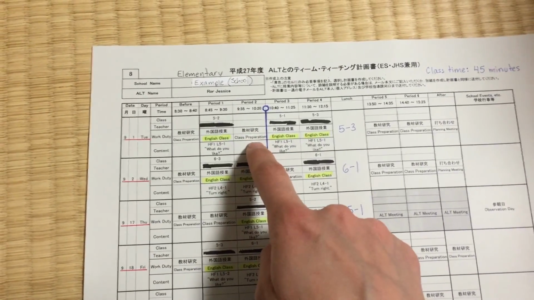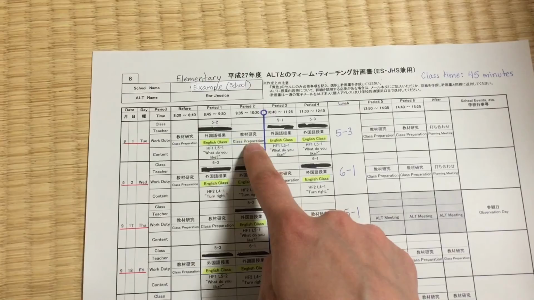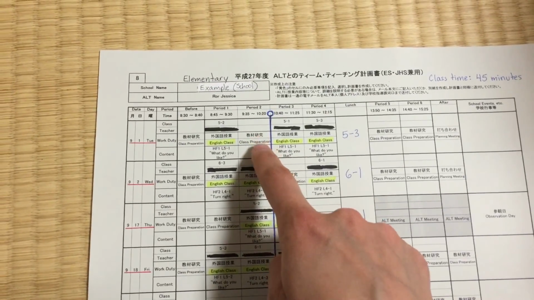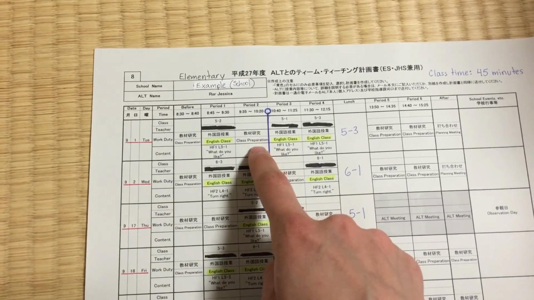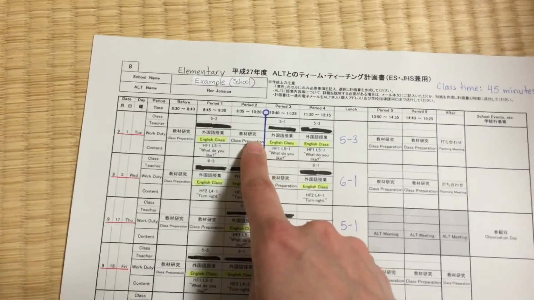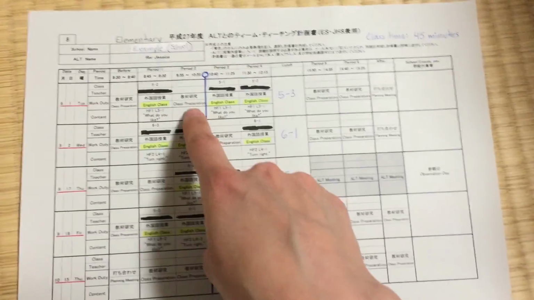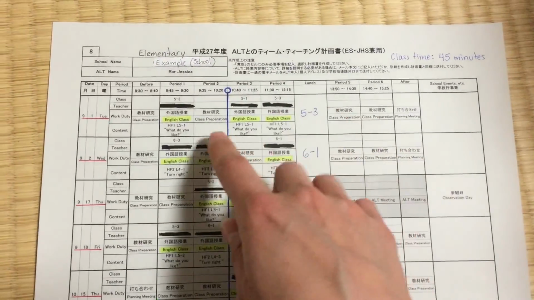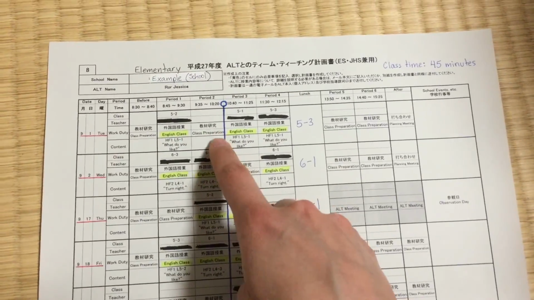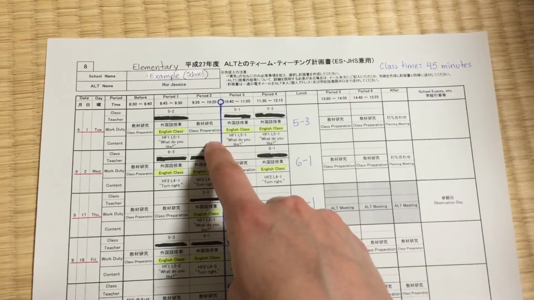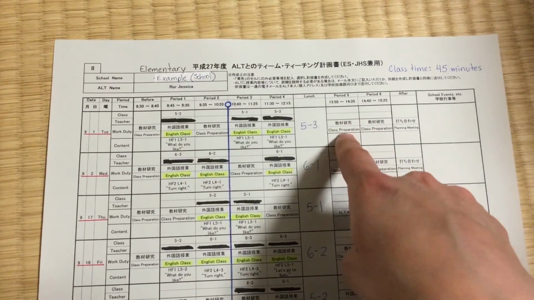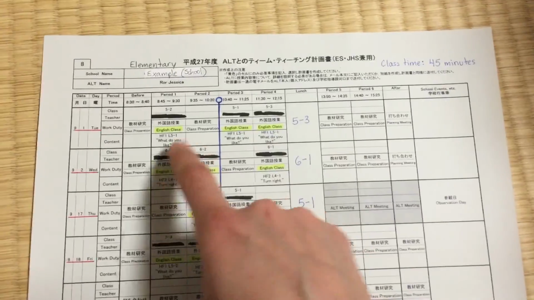What this means is you can prepare for other lessons, or you can make posters or content for your English corner. But you can also go and observe different classes in the school. Say you're really interested in science, you can go to the science teacher and ask if you can observe his class during one of your free times.